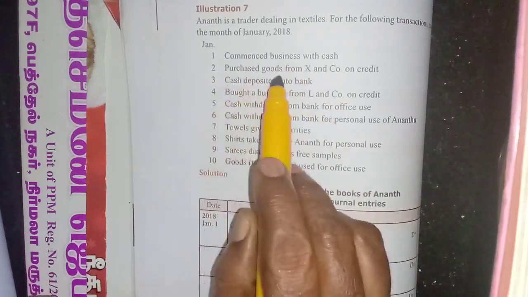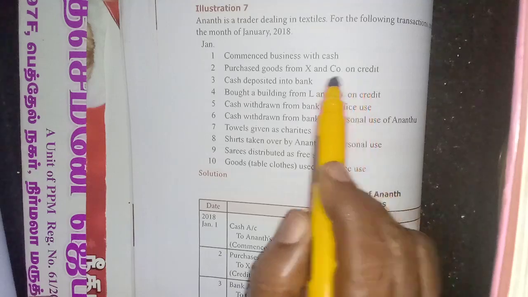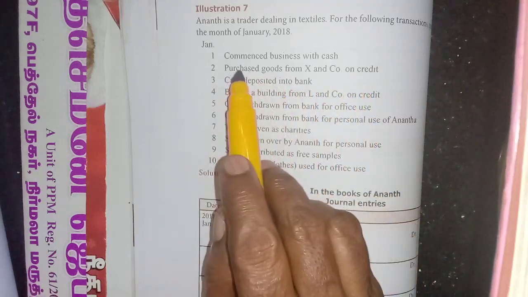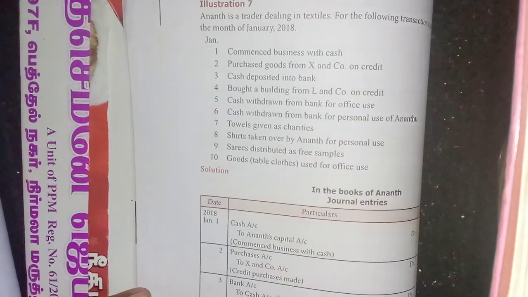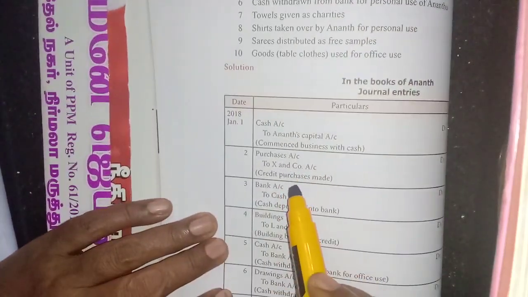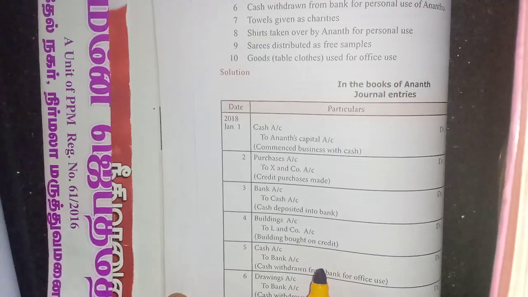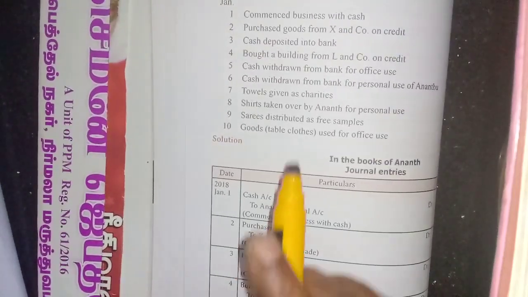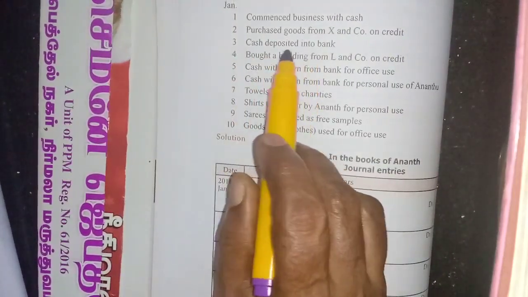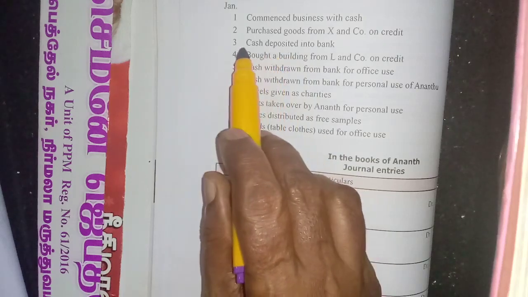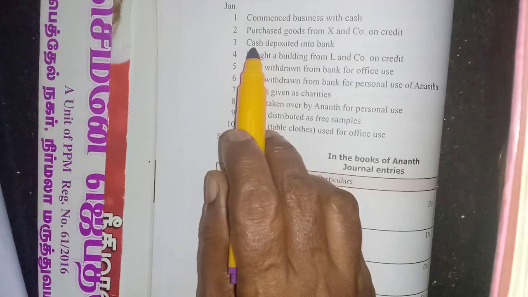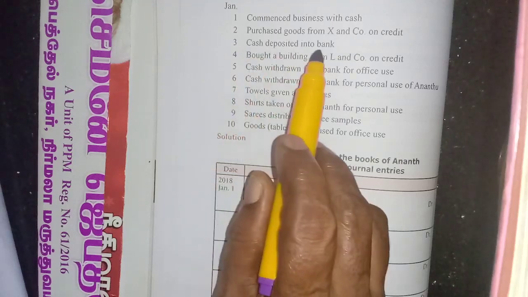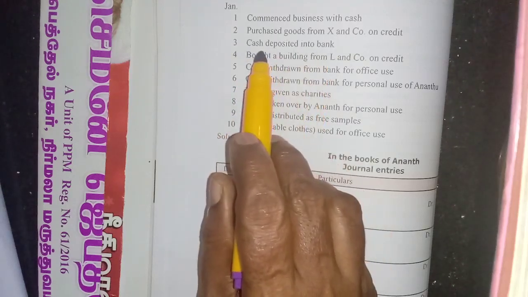Then purchased goods from X and Co. on credit. So purchased goods means purchases. Purchases account debtor to X and Co. account. See. Purchases account debtor to X and Co. account. Okay. Then cash deposited into bank. Here cash is going outside, bank is receiving. So bank should be debited, cash should be credited. Okay, bank account debtor to cash account.